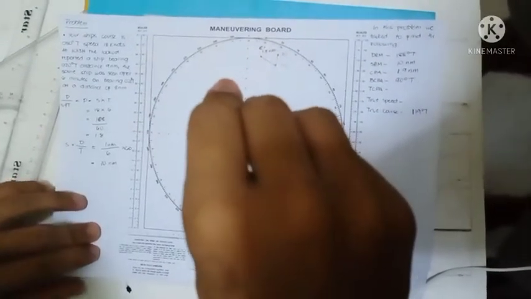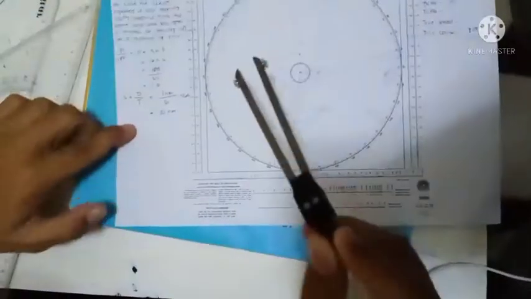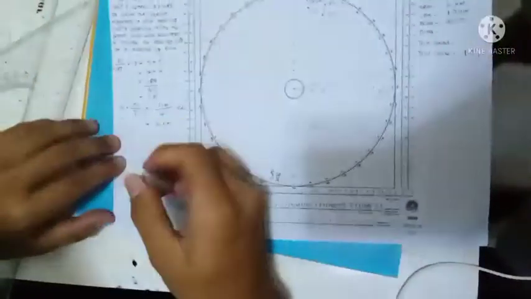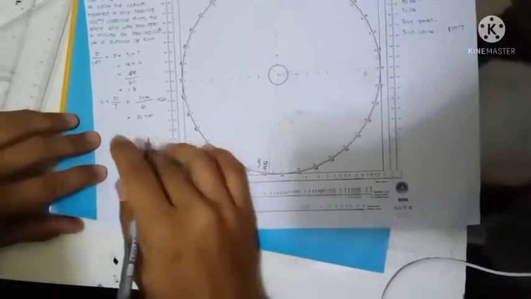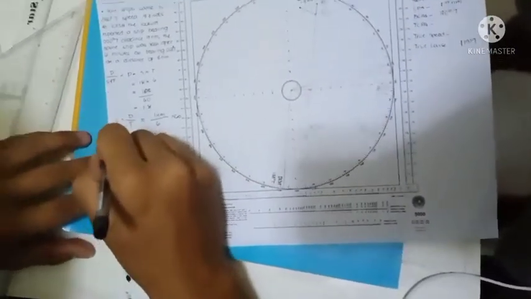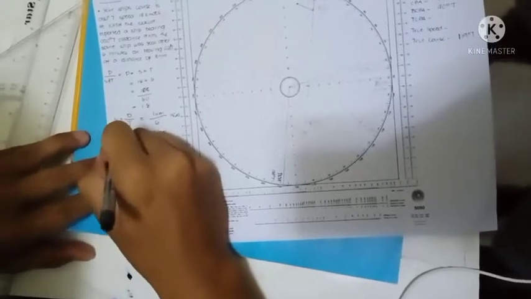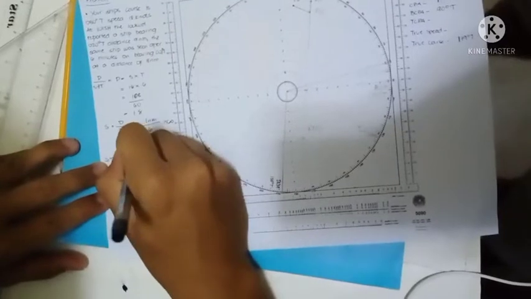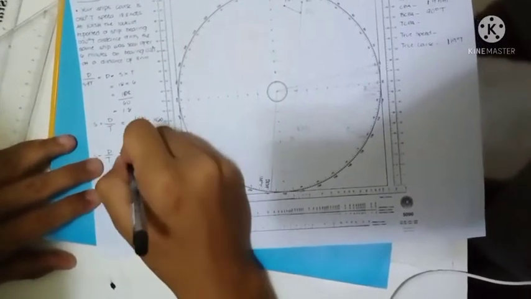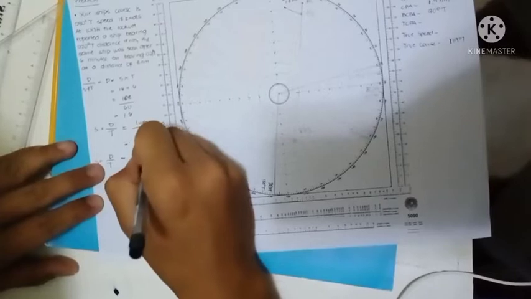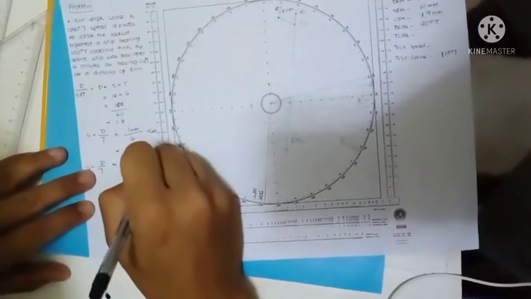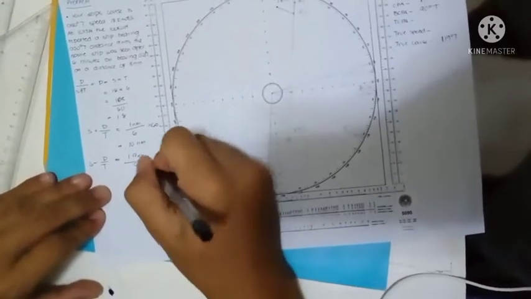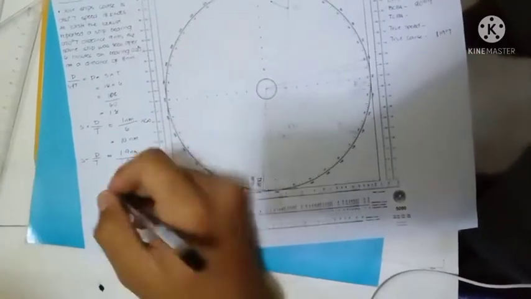So in order to find the true speed, we will use again this formula, S equals D over T. So distance is 1.9 nm over time 6 minutes times 60.